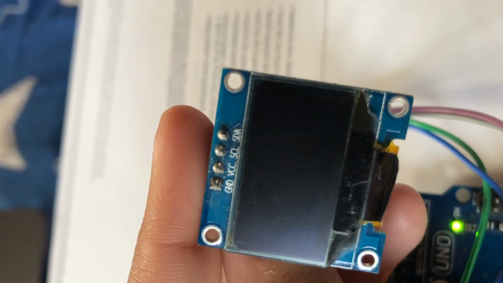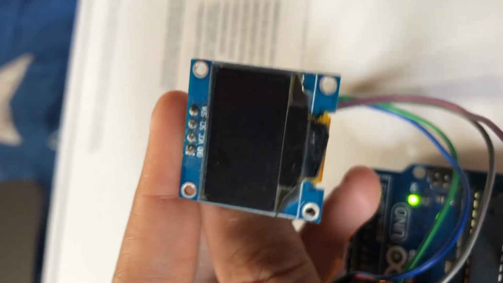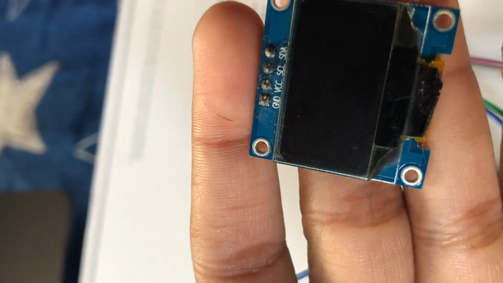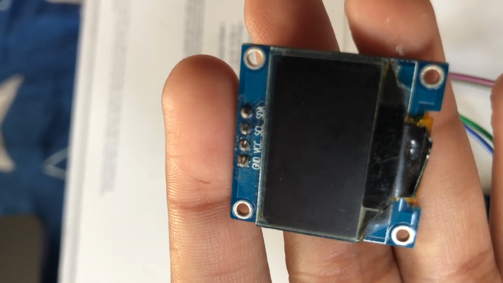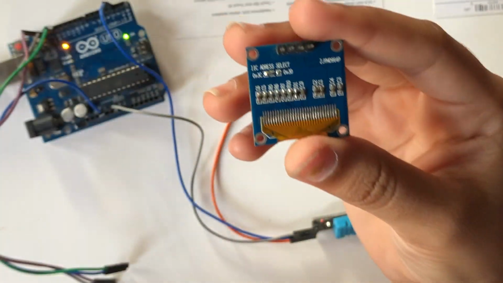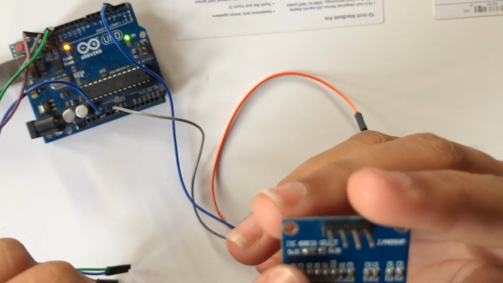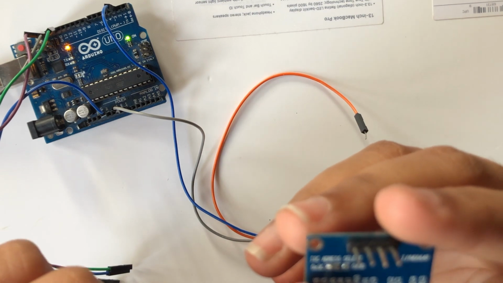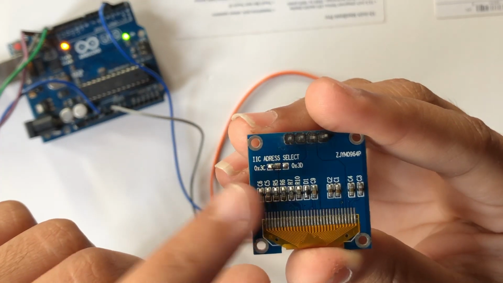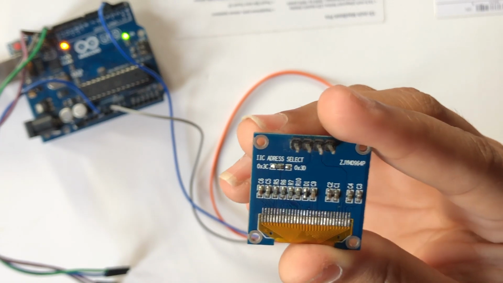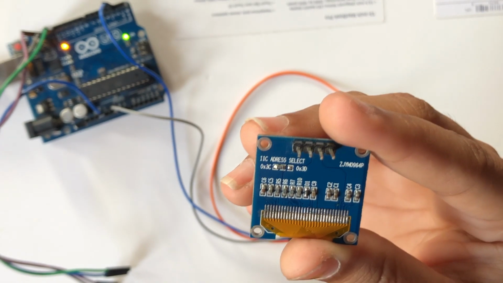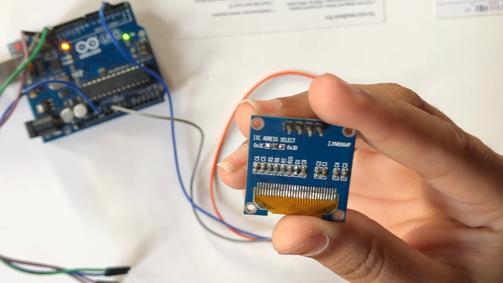So this is my OLED. Here you can see this is my 128 cross 64 OLED size. The 128 are columns and the 64 are rows. For address selection, as you all can see, it is specified as IIC address select. It is 0x3C and 0x3D, so from this you can take any one address.